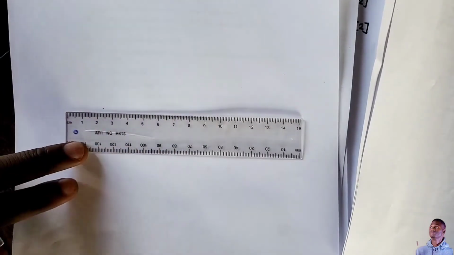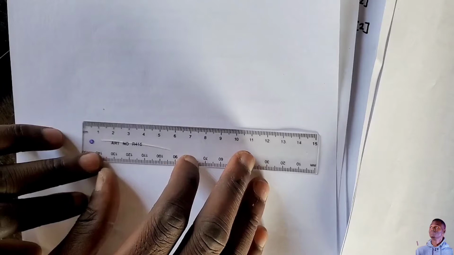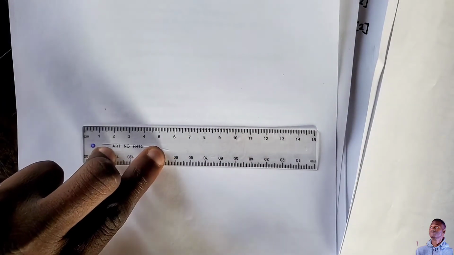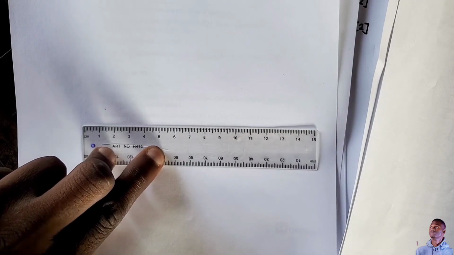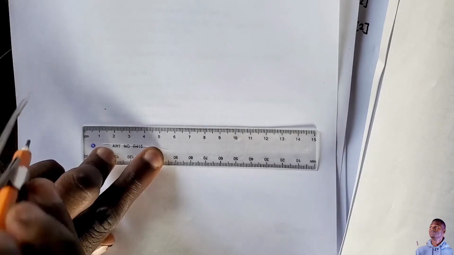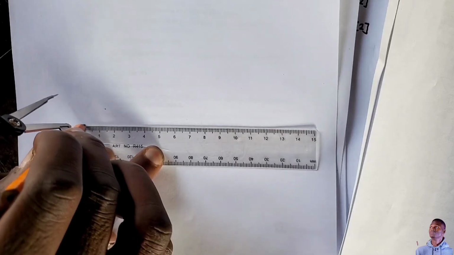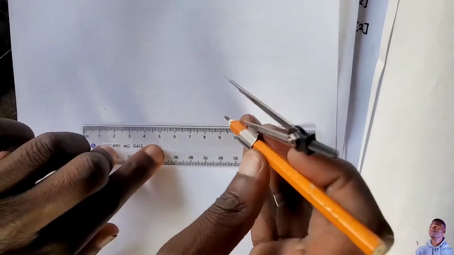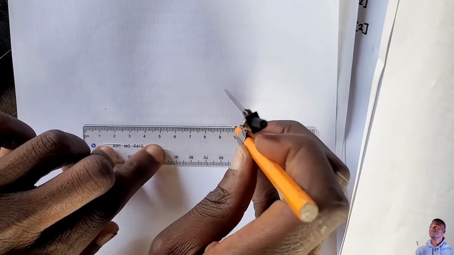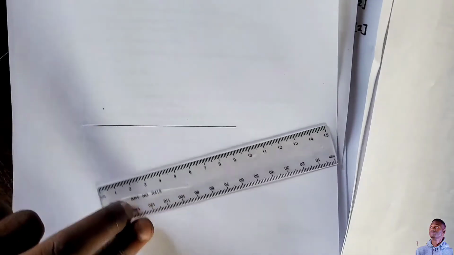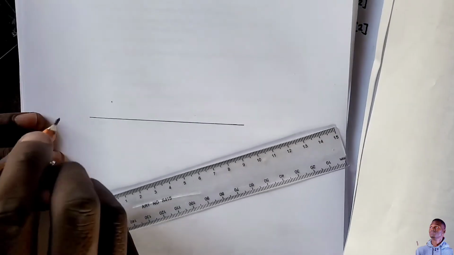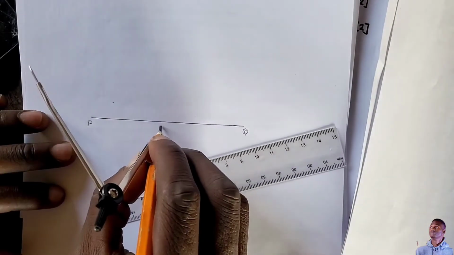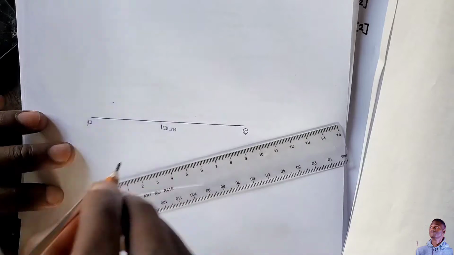These are centimeters, and these are millimeters, so 10 centimeters is from 0 to 10. Using a pencil, draw from 0 to 10, then label this one as P and here as Q. It is 10 centimeters, like this.